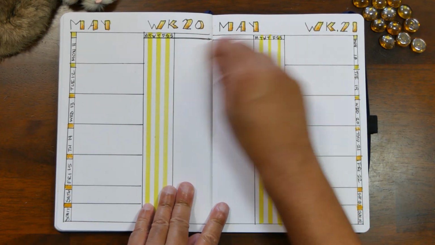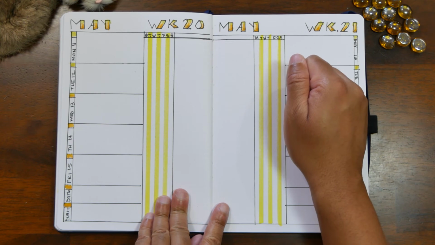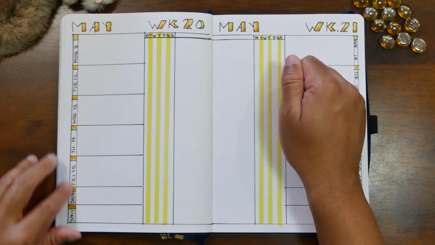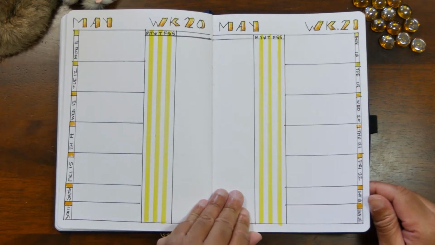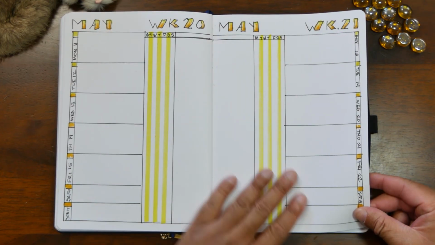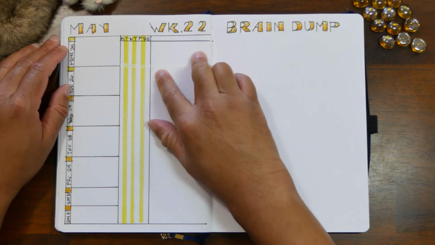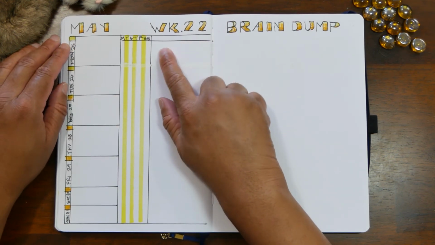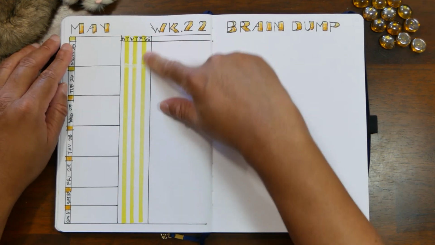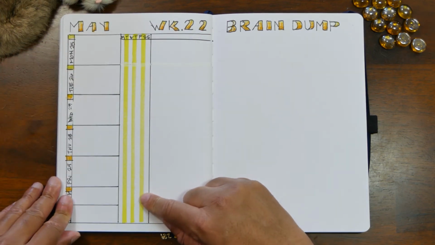That will take up less room. I can write across here. It's not going to be a problem whatsoever. I do really, really like that, and I actually like the way it looks. We'll see how in practice this works, but I really do like this. Now, week 22, 25, I'm jumping ahead. Week 22 is set up just the same.